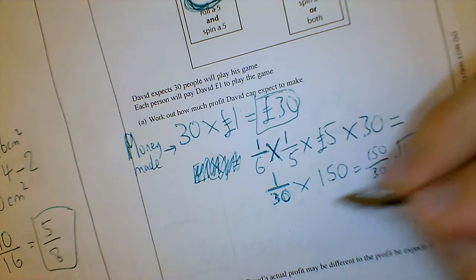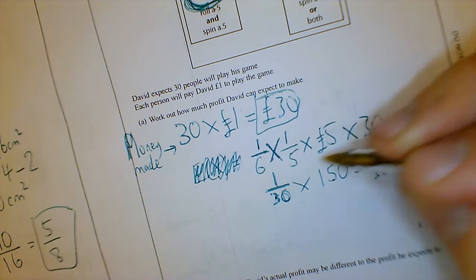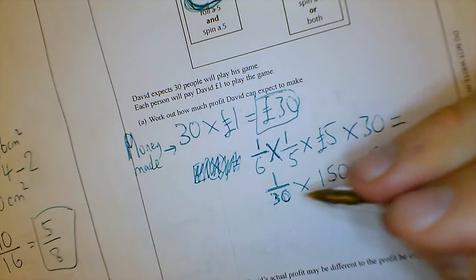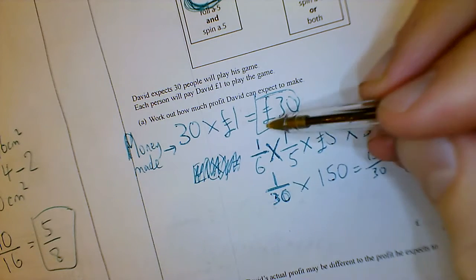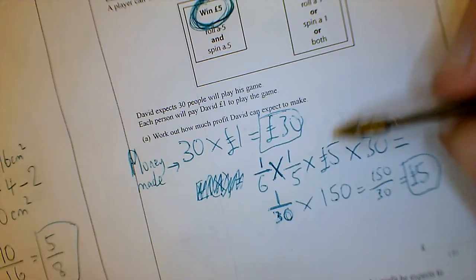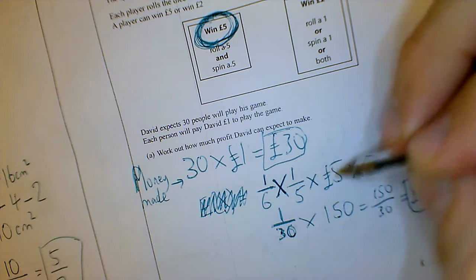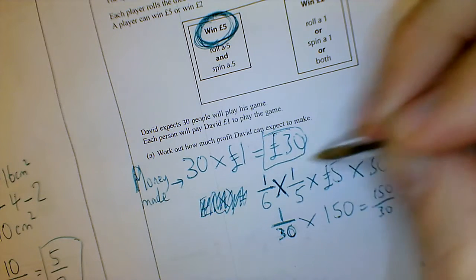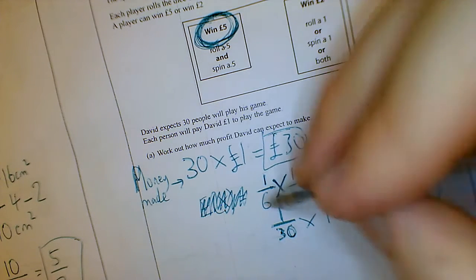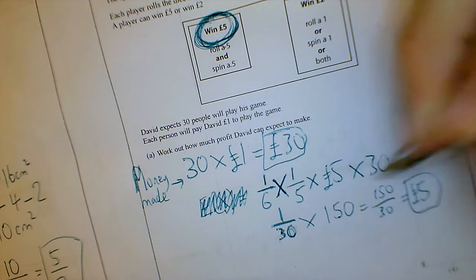So the maths I've done here is a more complicated way. I've done the probability of it happening, timesing it by 5 to work out the average amount that they'd lose on this deal per person, and then scaled it up by timesing it by 30.